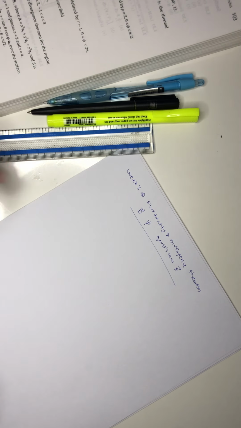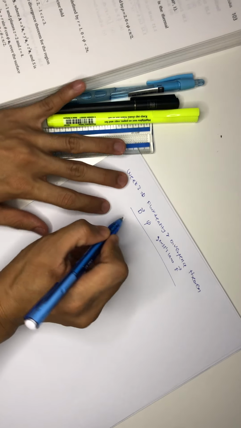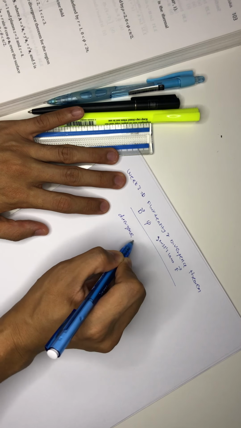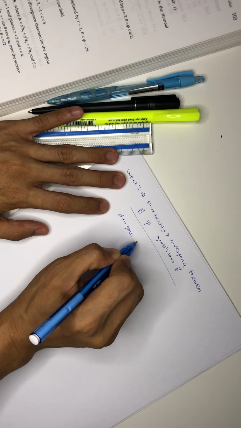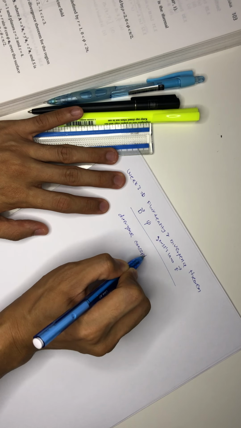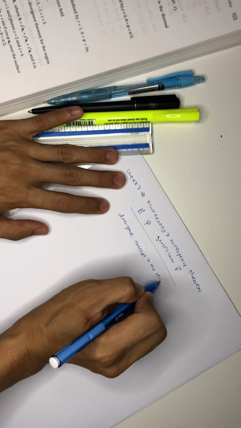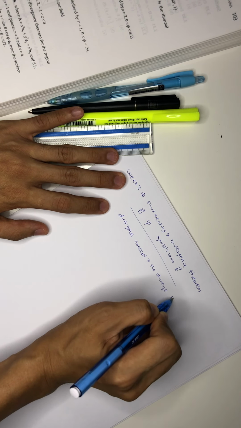Okay, now moving forwards, we will learn about the divergence concept and the divergence theorem.